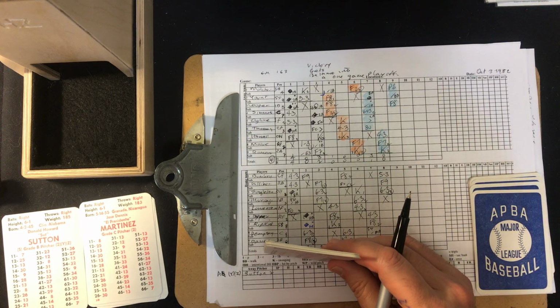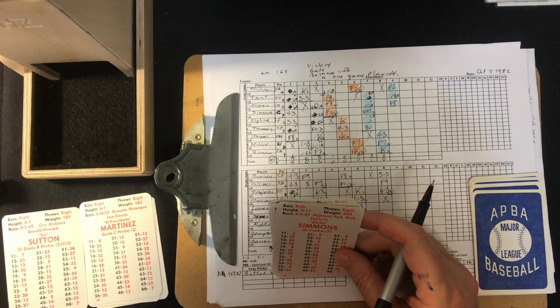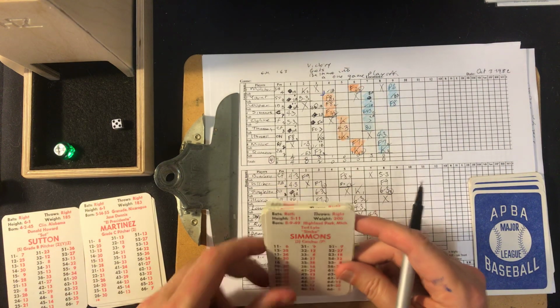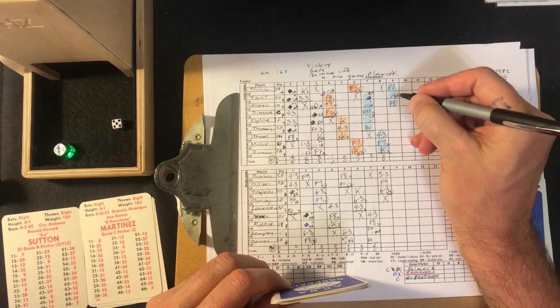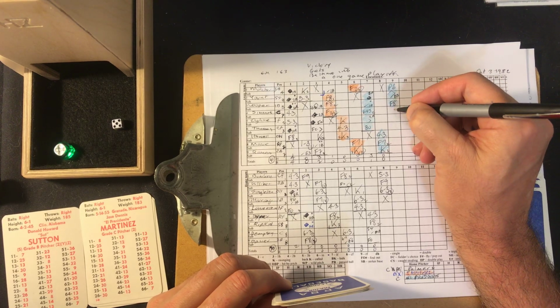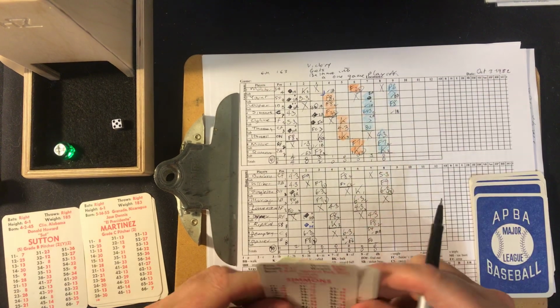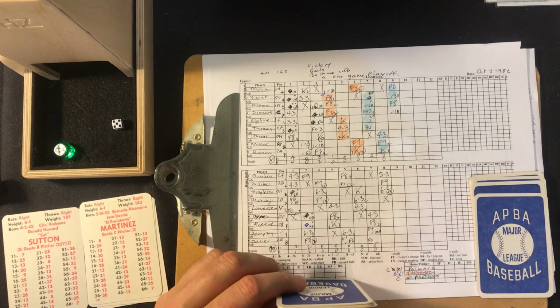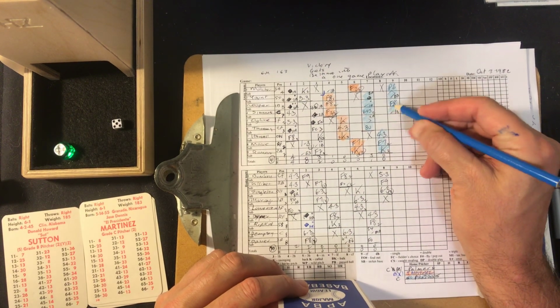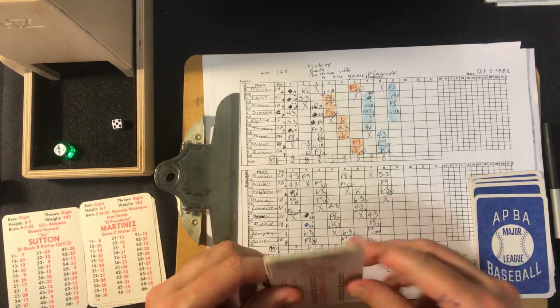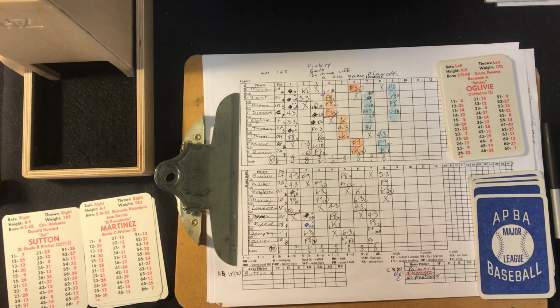7-3, Brewers. Simmons. Ted Simmons 55. That's going to be a single, and hustling to third is Yount. And now it's Ben Ogilvy. Two out, first and third. Definitely don't want anybody else scoring here.